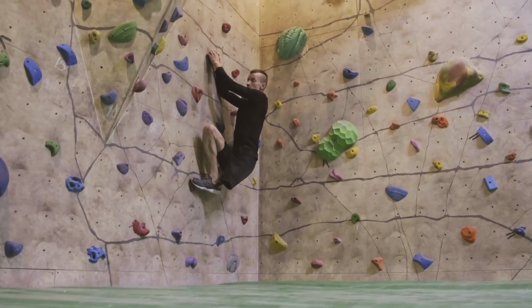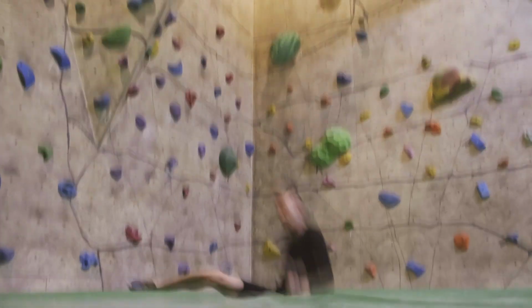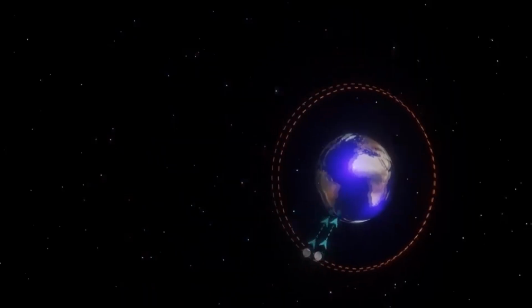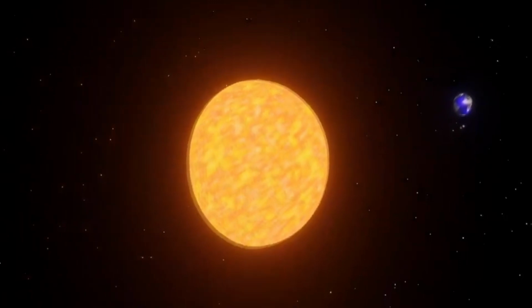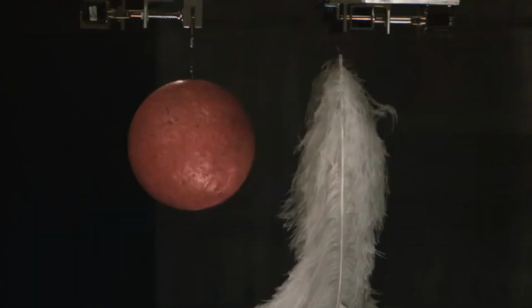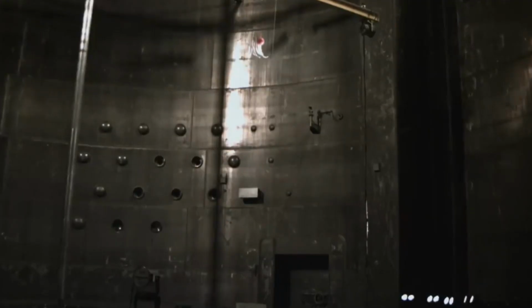Gravity is responsible for many phenomena in our daily lives. It's the force that keeps us grounded on Earth and allows us to walk, run, and jump. It's also the force that keeps the planets in orbit around the Sun and the Moon in orbit around the Earth. The study of gravity has played a significant role in the development of modern physics.